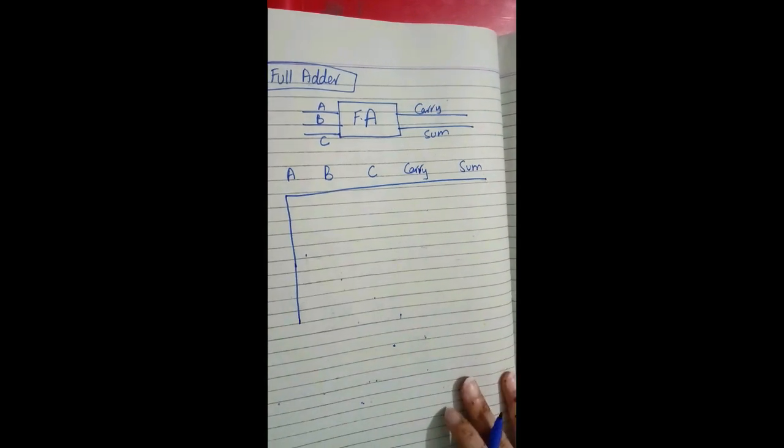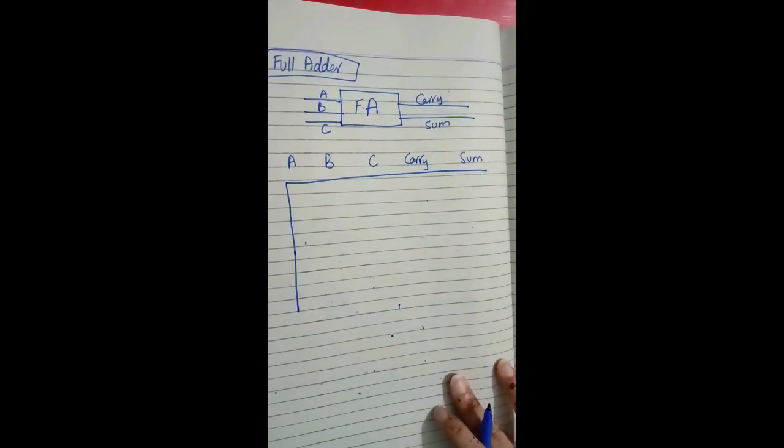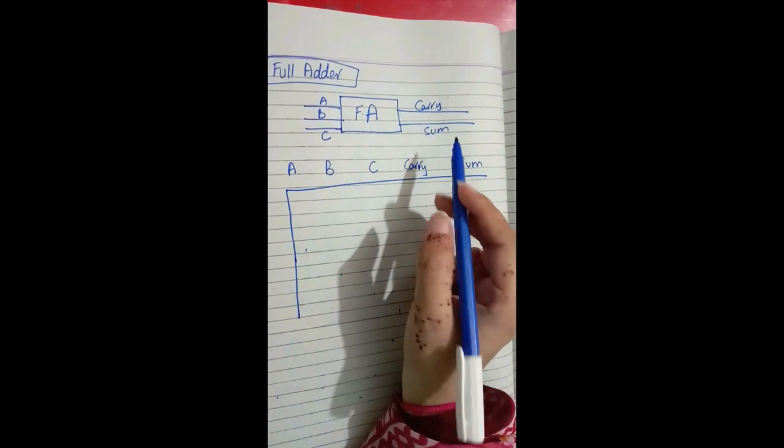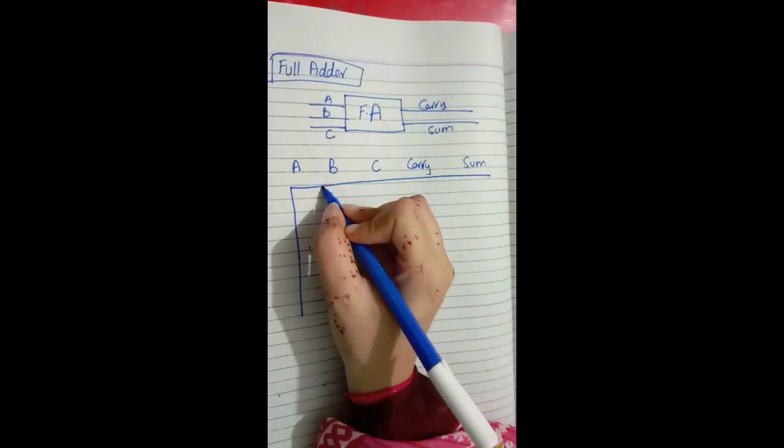Okay, this is full adder. In this we have the three inputs A, B, C, and the output is the same, carry or sum. Now we will fill these blocks.